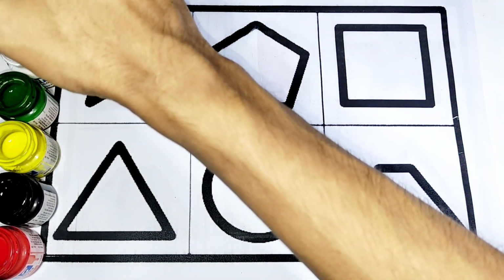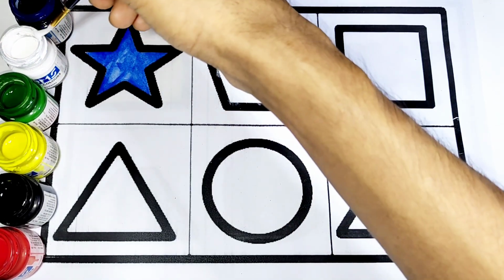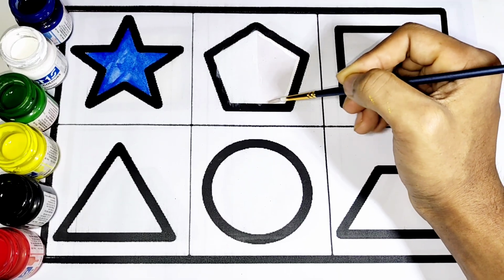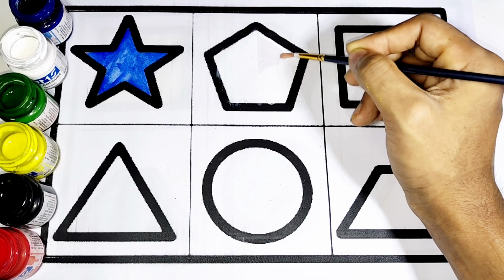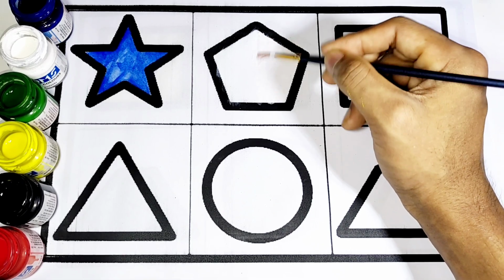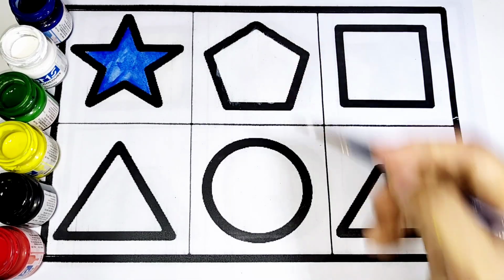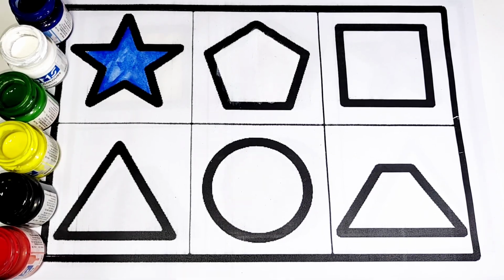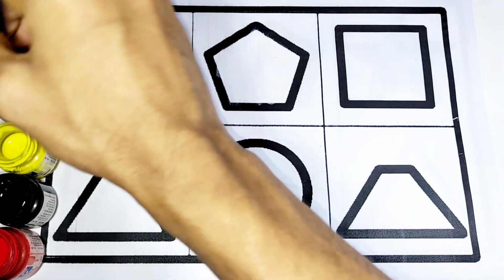The color of white. Now mixing and using white color. Kids, the next one is square. Now we're coloring the shape of square and using the color of green. Now we're using the color of green. Now mixing green color.